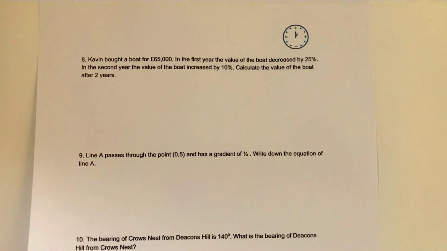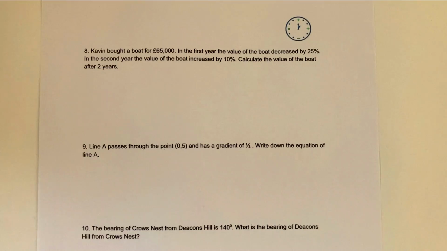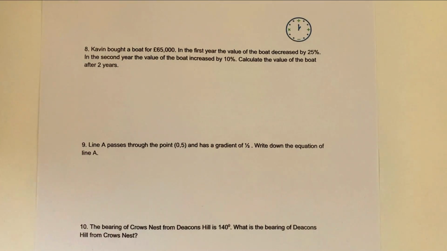Okay, so this particular one then is Kavin bought a boat for 65,000. In the first year, the value of the boat decreased by 25%. And the second year, the value of the boat increased by 10%. Calculate the value of the boat after 2 years. Okay, so it should be fairly accessible with a calculator.